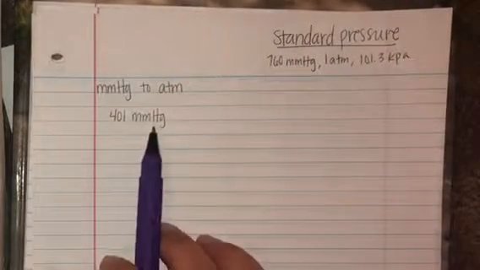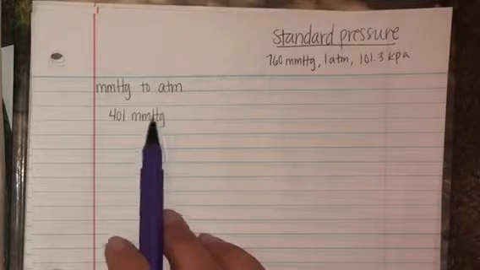Okay, so on this one I'm gonna do a conversion. So this would be like a problem that gave us one of the units in mmHg and one of the units in atmospheres, so we need to get them to the same unit. So I'm gonna go from millimeters of mercury to atmospheres. So this is gonna be just a simple conversion.